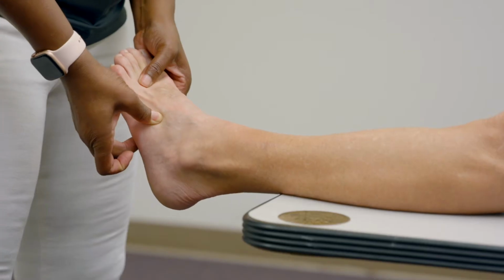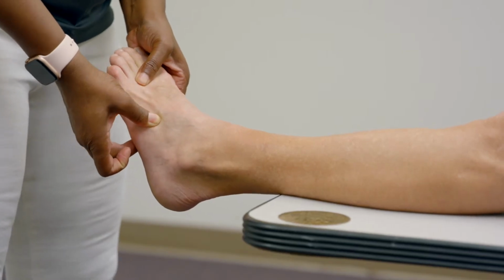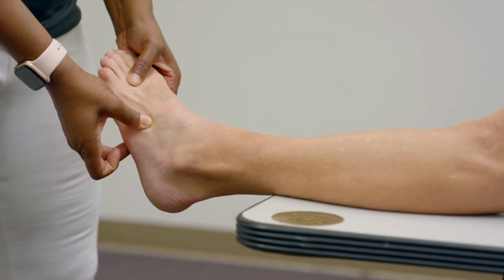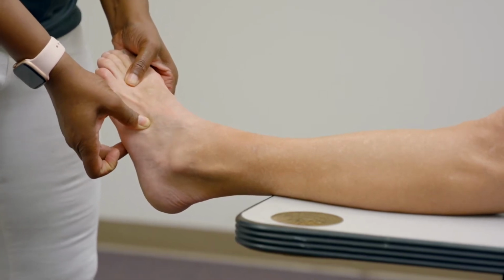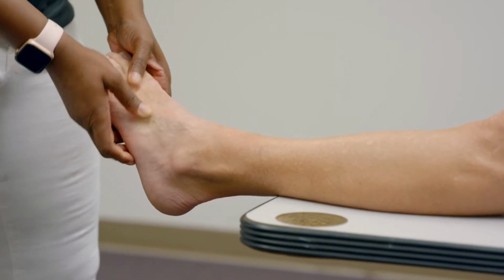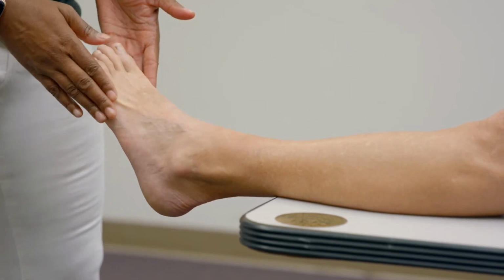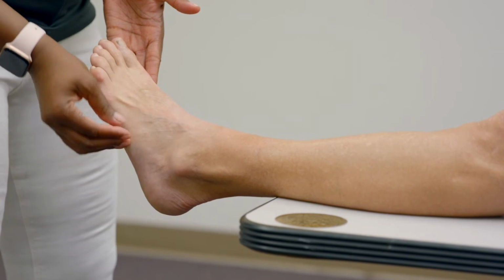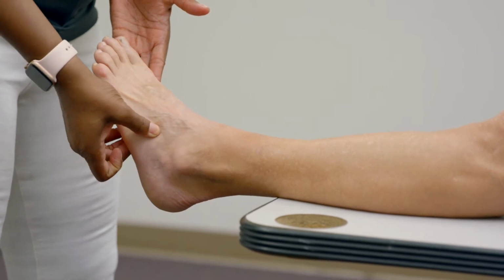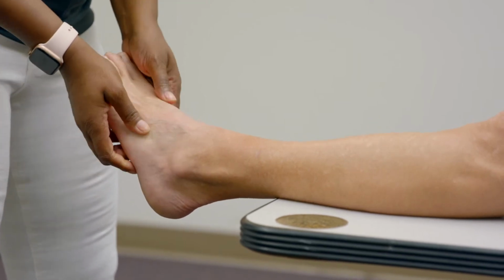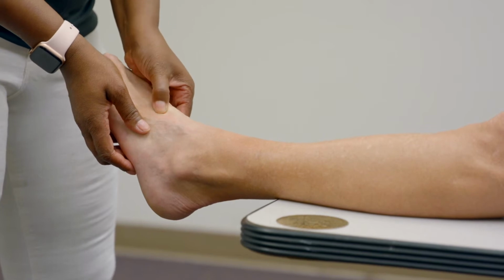One way to know that you're on the cuboid is to do what we call a plantar dorsal mobe, and you'll feel that cuboid moving in between your thumb and your index or middle finger. So we have metatarsals 1 through 5. We've covered the styloid of the fifth. We've covered the cuboid bone, which is here. We've covered cuneiforms 1, 2, and 3.